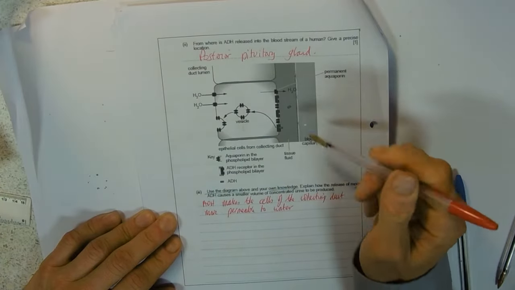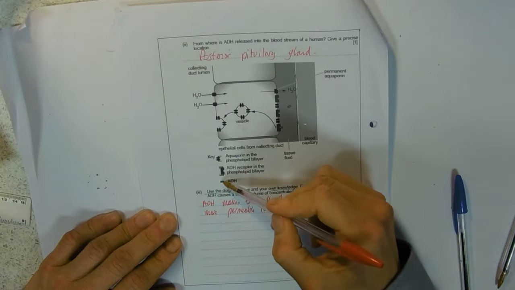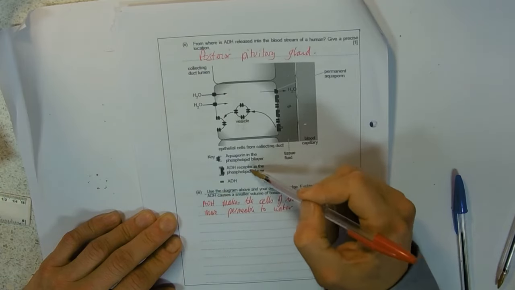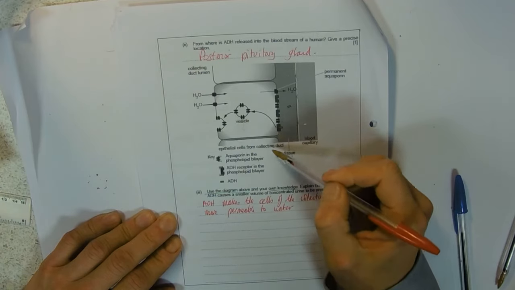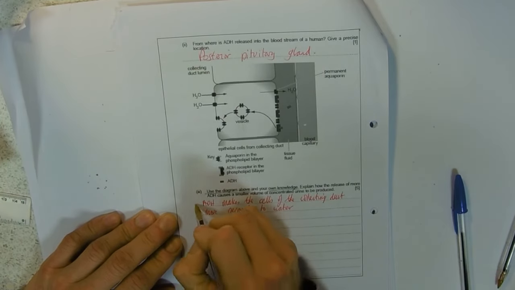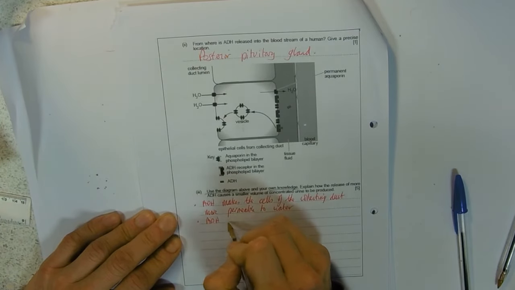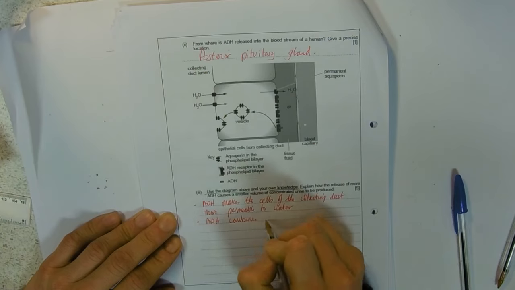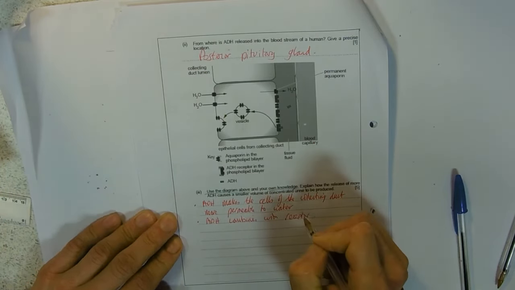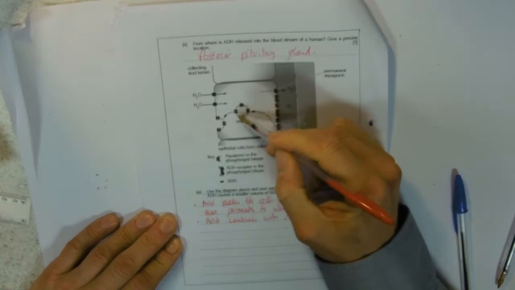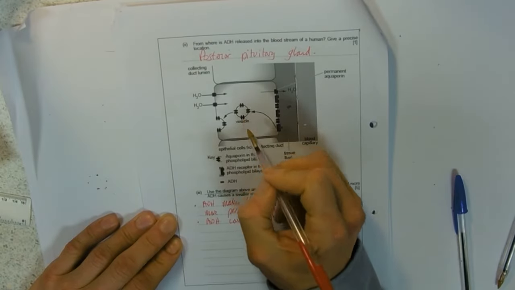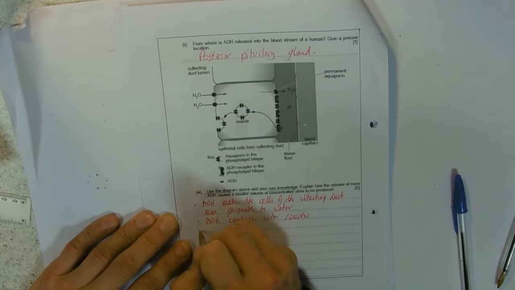So let's tell the story. So ADH here arrives and binds to these ADH receptors. So saying what we see on this diagram. So ADH combines with the receptor. Then what happens? Then we've got this vesicle here with these aquaporins. We're going to talk about those.